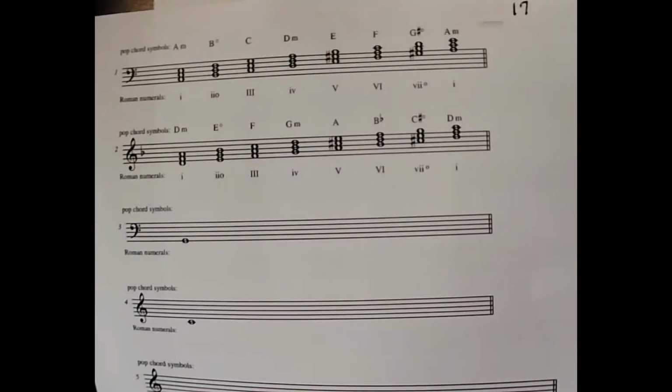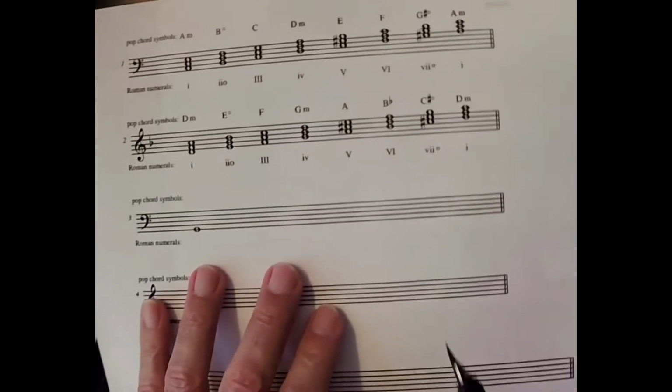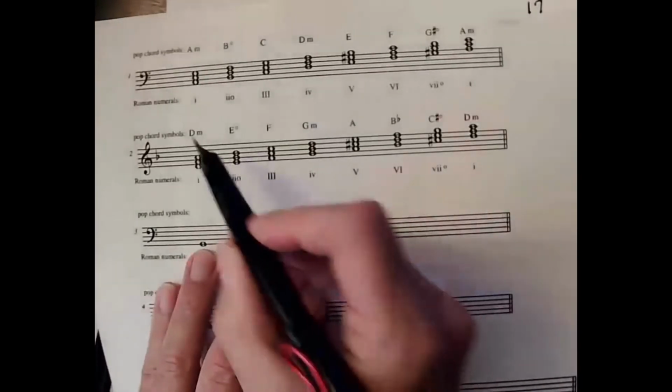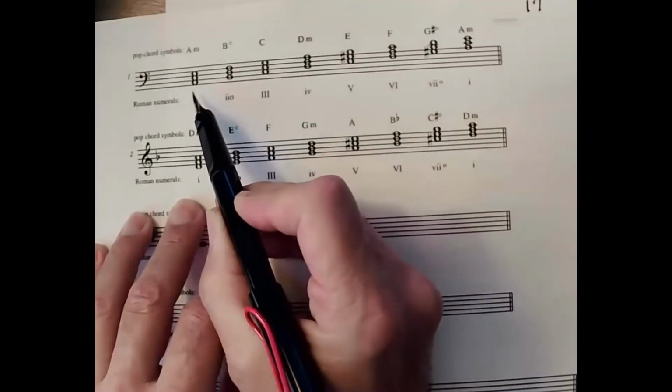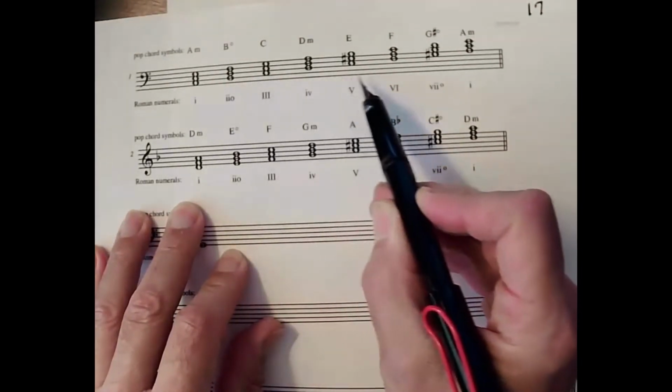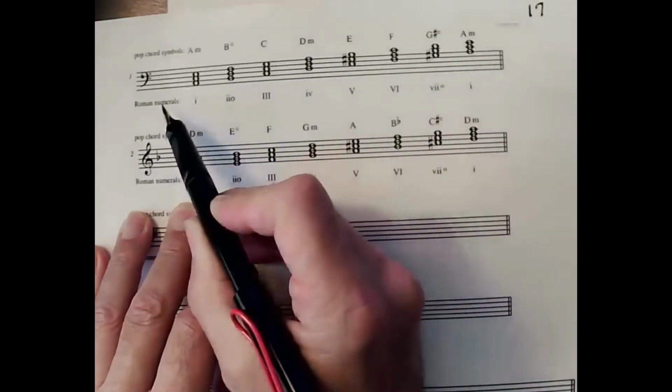Now let's take a moment and look at page 17. This is actually one of the pages of your homework, and we're going to do one of these together. A few of them have already been done. This is where we're writing out all of the chords in a minor key. So take a look at this one, for example.